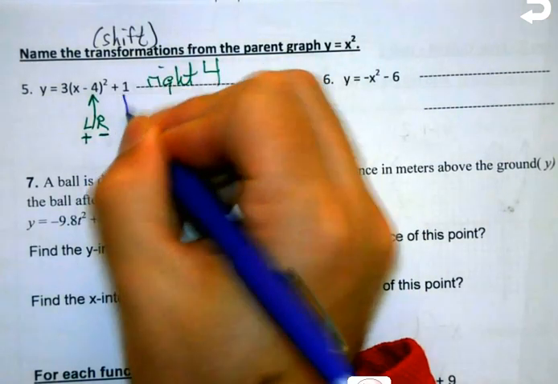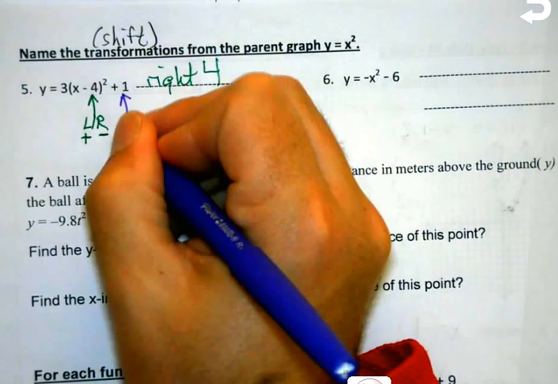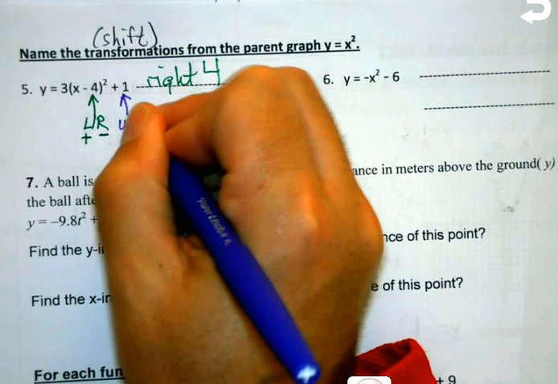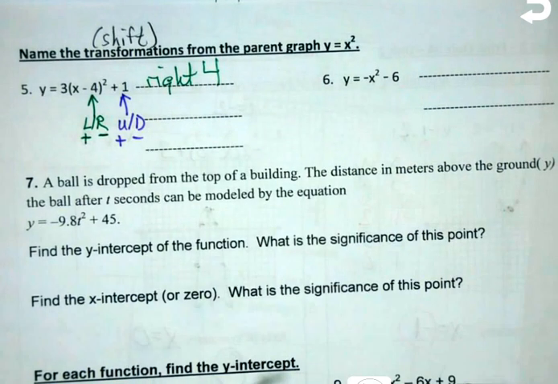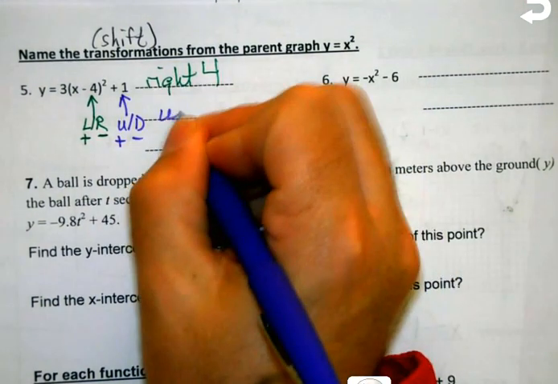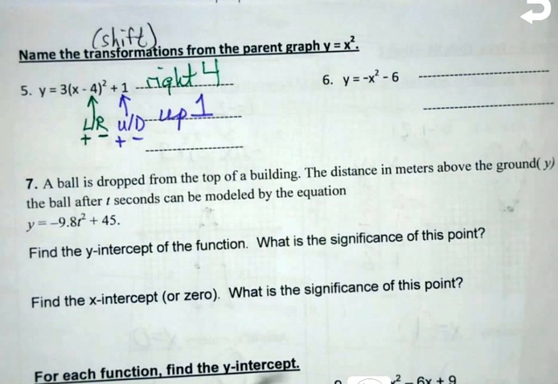My number on the outside when I'm in vertex form is always my up or down. And again, those go with what I would think. Up is positive, down is negative. So I'm like, okay, that's up 1. Gotcha. Well, wait a minute. There's 3 blanks here. And those are the only 2 shifts.